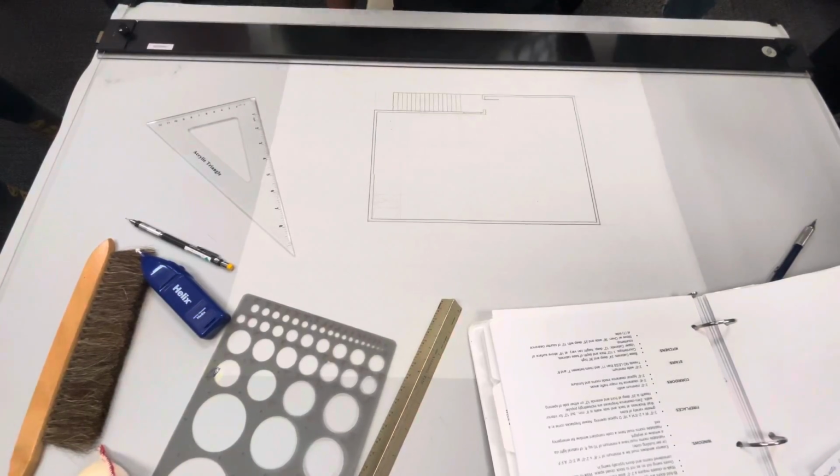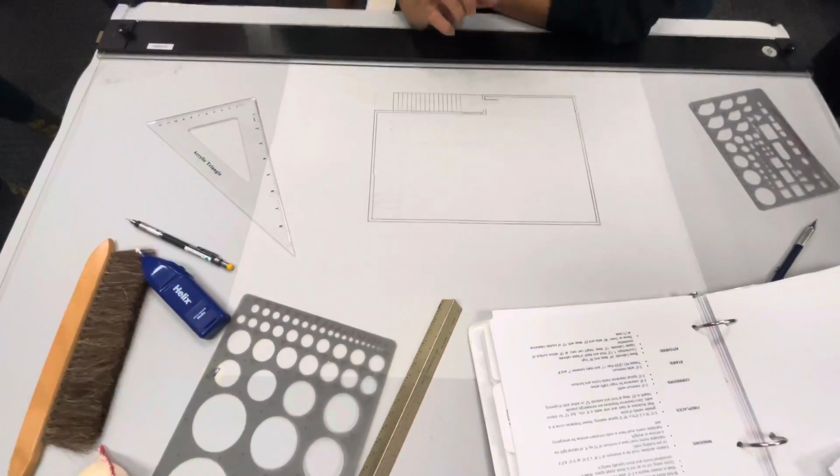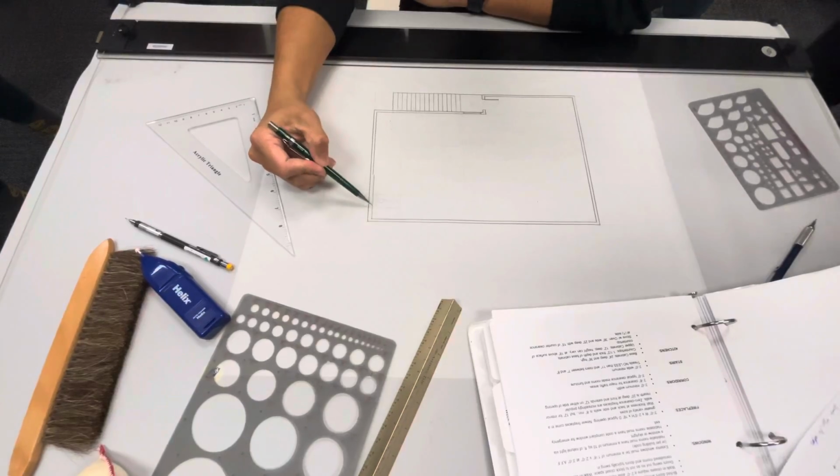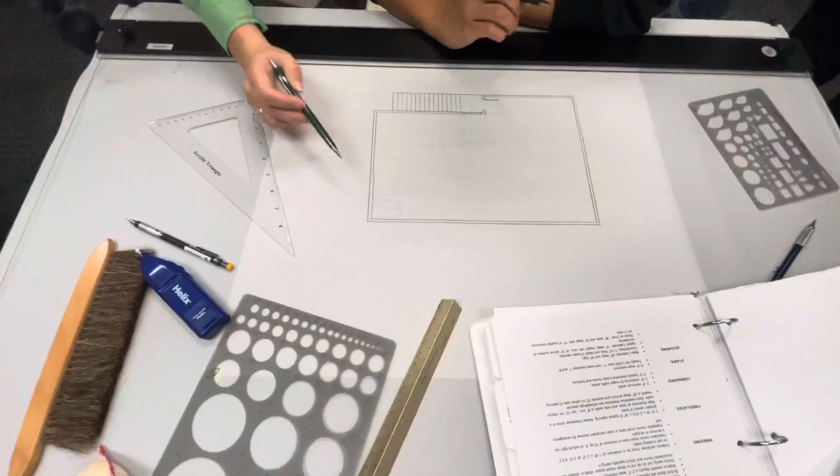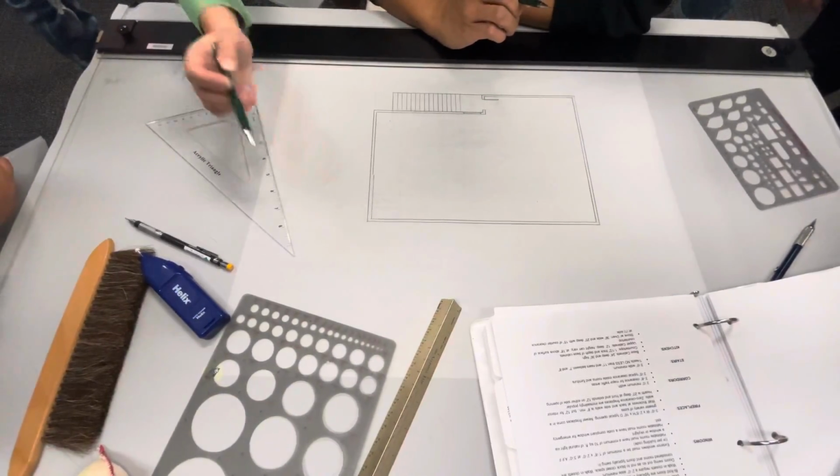By all means. Okay? Toilet? Makes sense, right? 36 inches in between that. Now, does there have to be space?